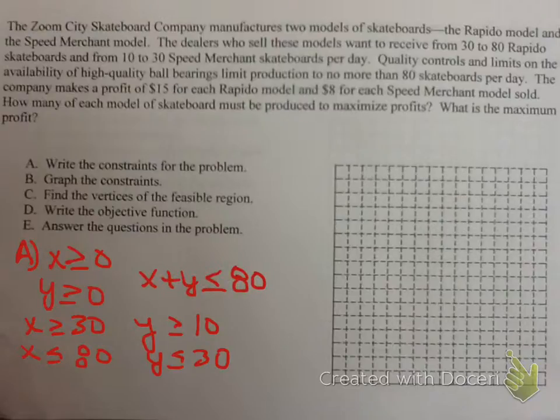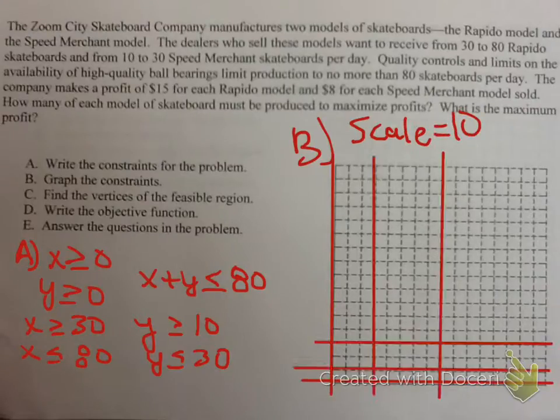Okay. So, what scale would you like to use for this? 10. Okay, works for me. Graph this using a scale of 10. So you can see here, this is x equals 0, this vertical line, this next vertical line going to the right would be x greater than or equal to 30. Last one is 80. Here I start off with the horizontal line at the bottom, y greater than or equal to 0, then y greater than or equal to 10, y less than or equal to 30.